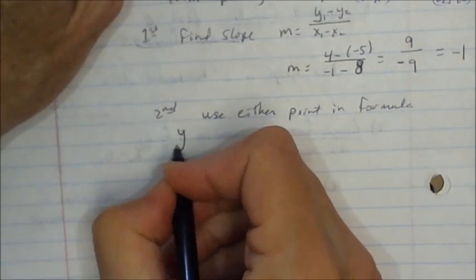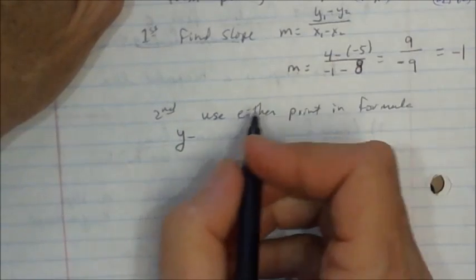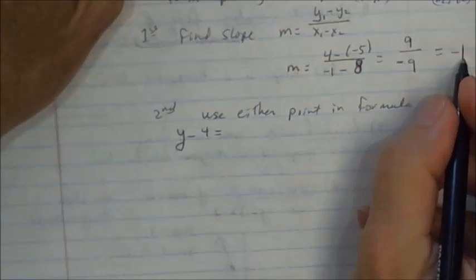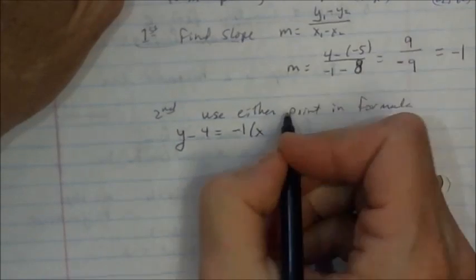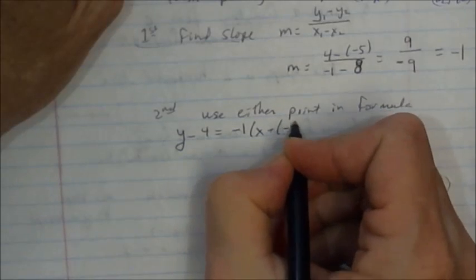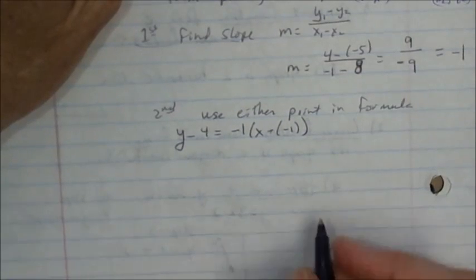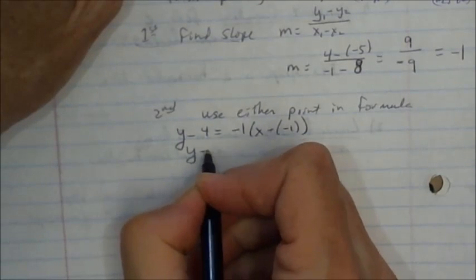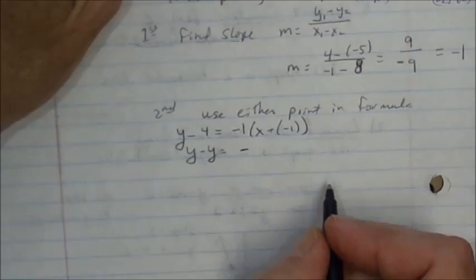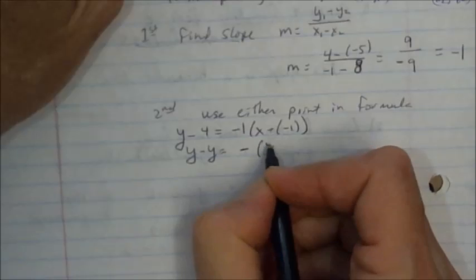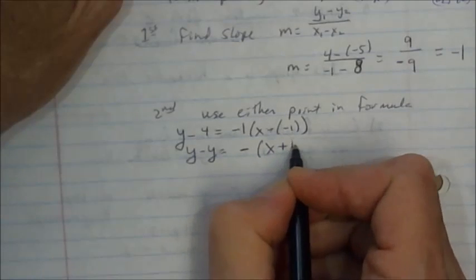So we have y minus y1, which is 4, is equal to m, which is the slope, negative 1, times x minus x1, which is negative 1, minus a negative 1. So we can just call that y minus 4 is equal to negative, you don't have to write the 1 on the outside of the parentheses, so negative x minus a negative is plus 1.